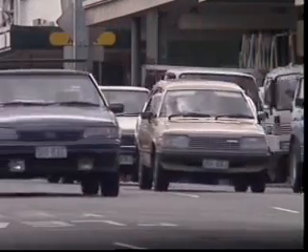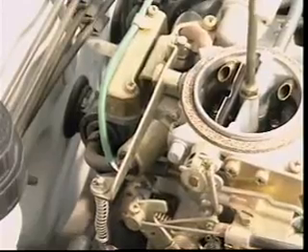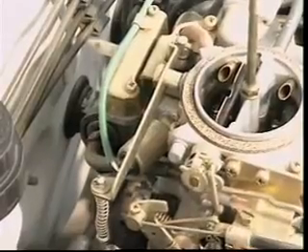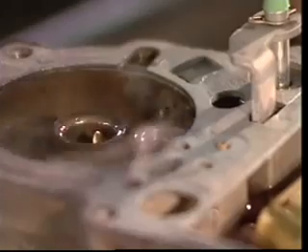Extra fuel is also needed for accelerating. Suddenly opening the throttle increases the airflow, but fuel cannot flow from the discharge nozzle quickly enough to match it. An extra jet of fuel is needed.